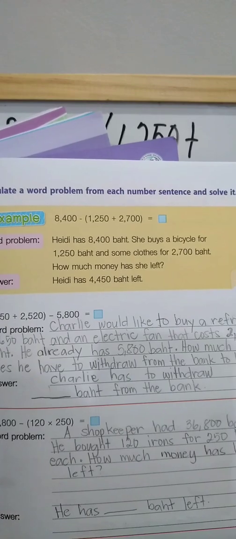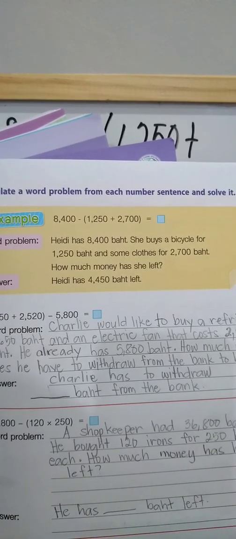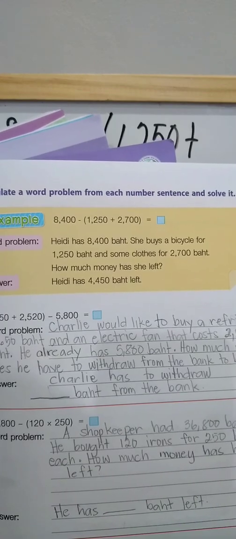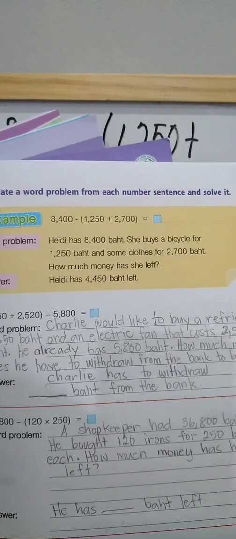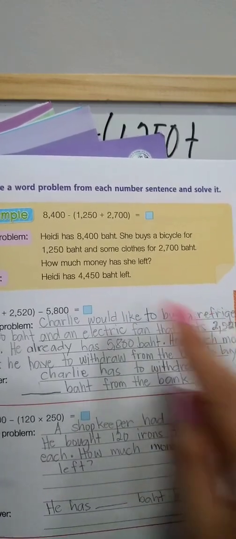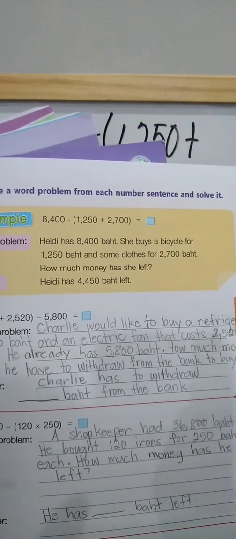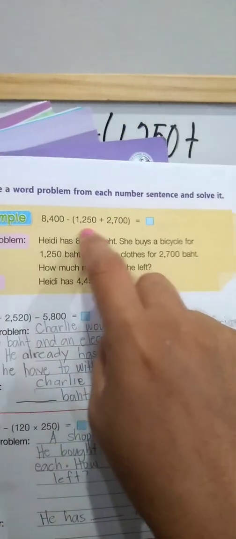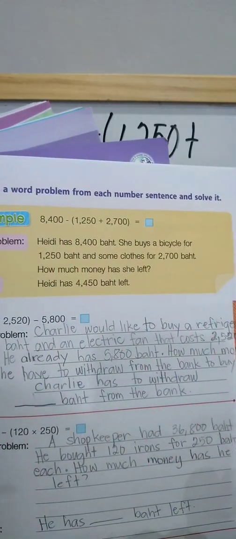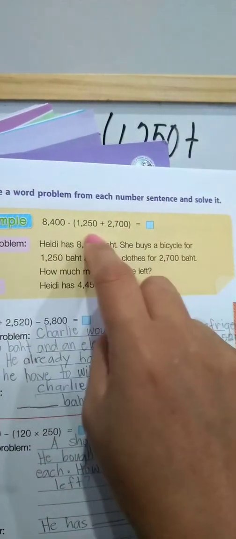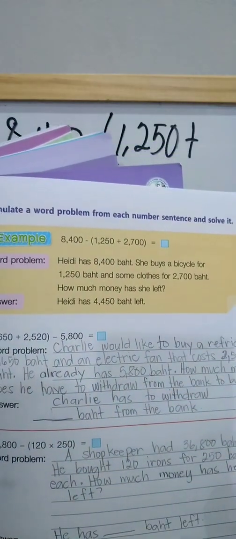Again, the word problem: Heidi has 8,400 baht. She buys a bicycle for 1,250 baht and some clothes for 2,700 baht. How much money has she left? Answer: Heidi has 4,450. To get the answer, first we have to add the numbers inside the parentheses before we subtract from the other number.